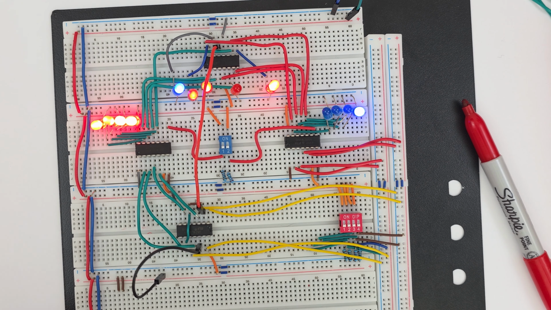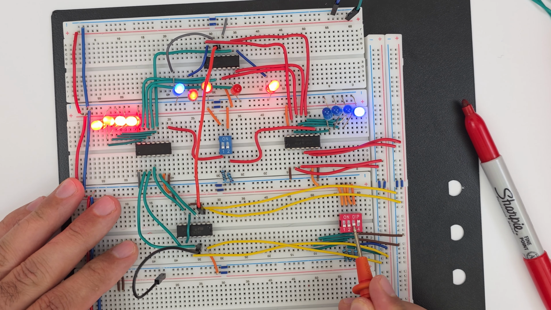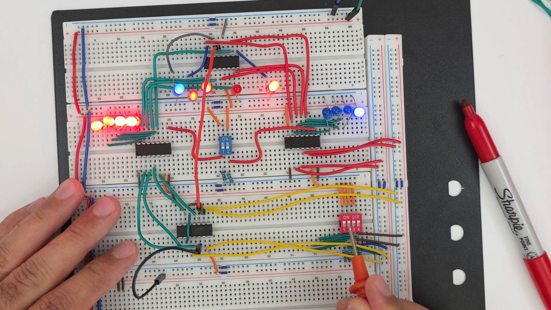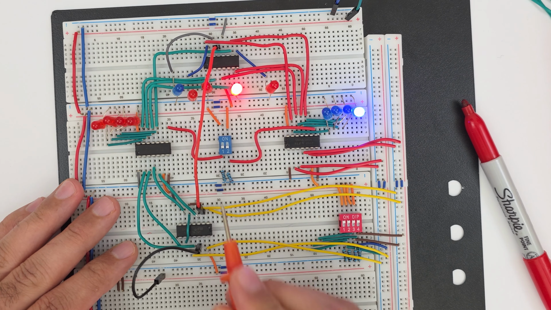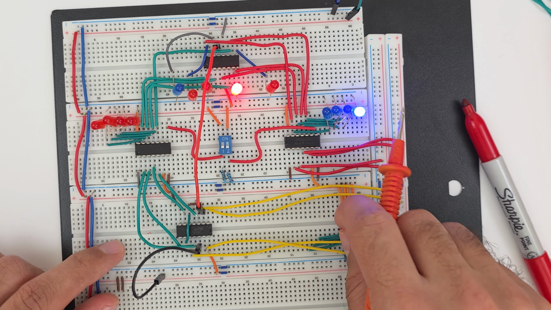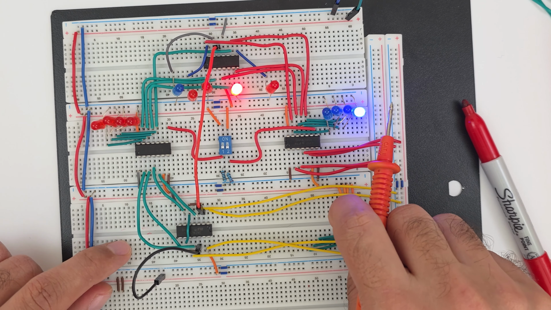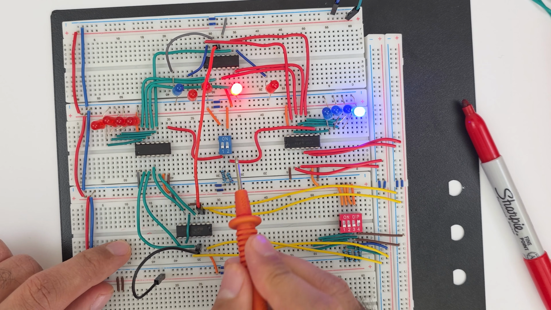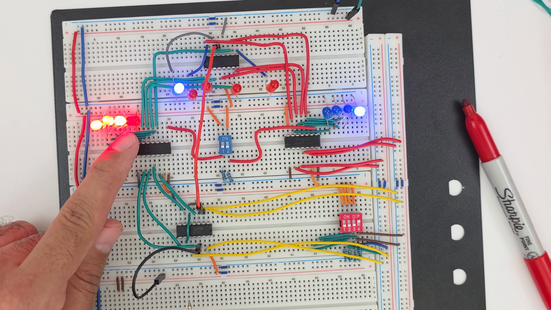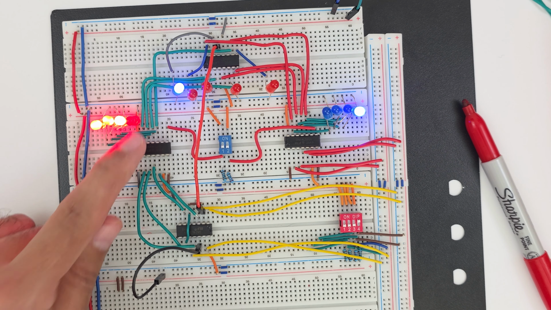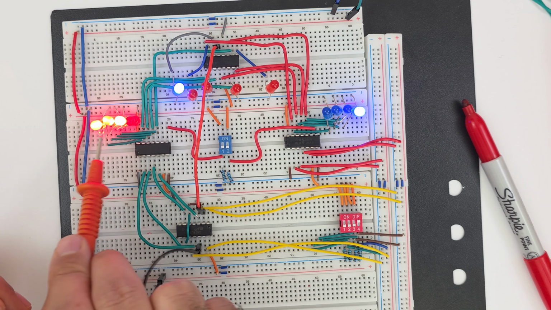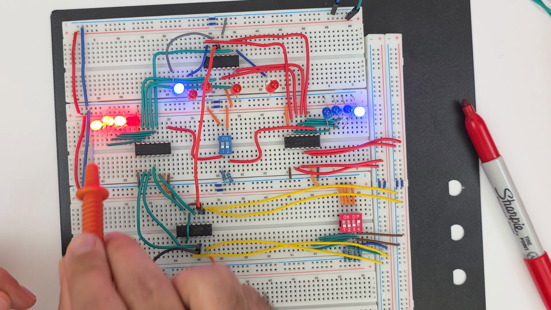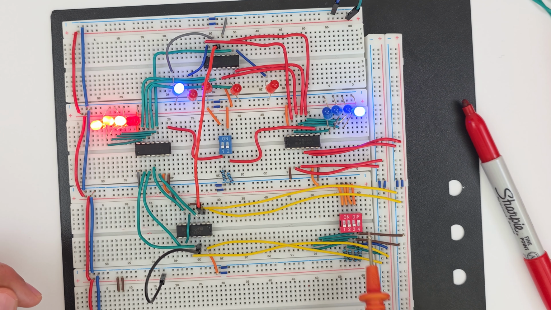So if we, for example, make like this, all are 1s, and then do this, as you see, all are zeros now as output from the register. And then if we only take this one, the first one here, as you see, they are all 1s except the first one, because these values are the negation of these values.